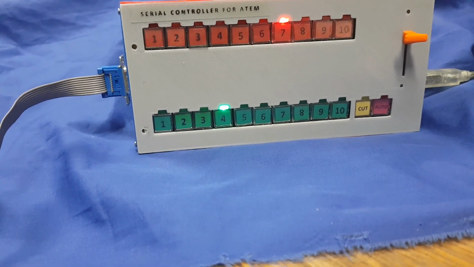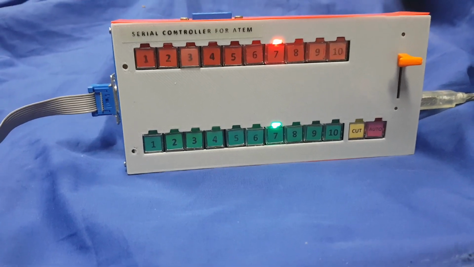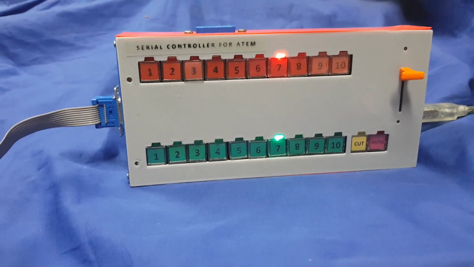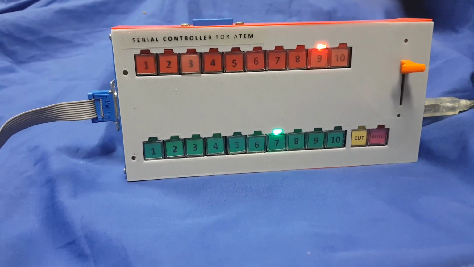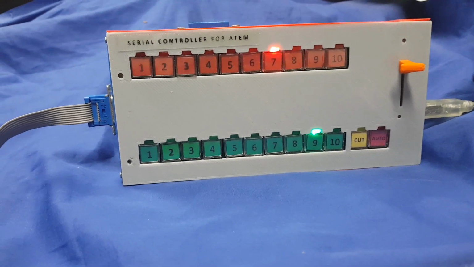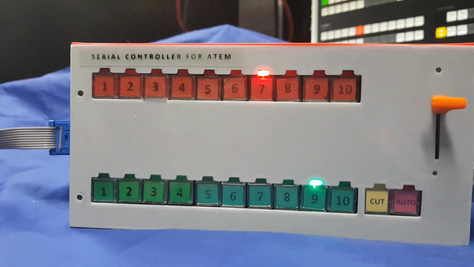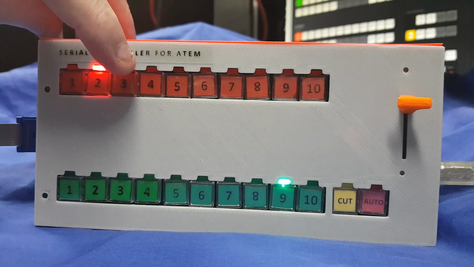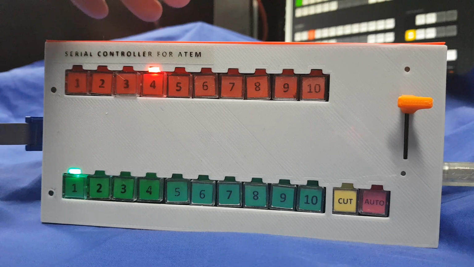Preview row changing there, and of course, if you just do a transition between the same source, you'll see that the sources change at the end of the transition. So that's basically showing that the status is getting updated. So I'm just going to reposition the phone here, and of course, as I change the buttons here, you can see that they're changing here, and same with the preview row.